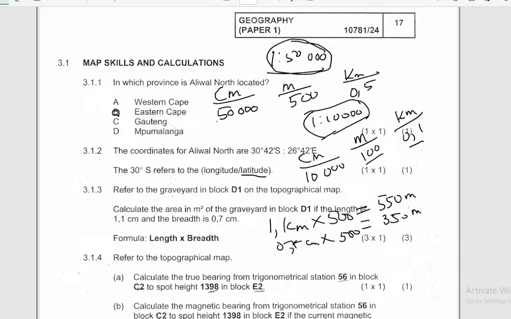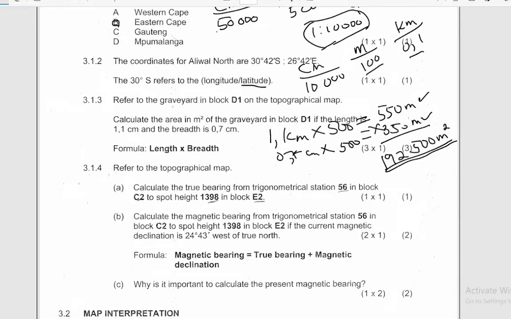And please don't leave out units of measurement, like we have discussed before we did the paper. Then you simply multiply these two to get the area. If you multiply 550 by 350, you will get 192,500 square meters. Your answer is supposed to be in square meters. You are multiplying a meter value by a meter value, and that is going to give you a square meter value. So 192,500 square meters becomes your response to the area of the graveyard as shown in the topographic map.